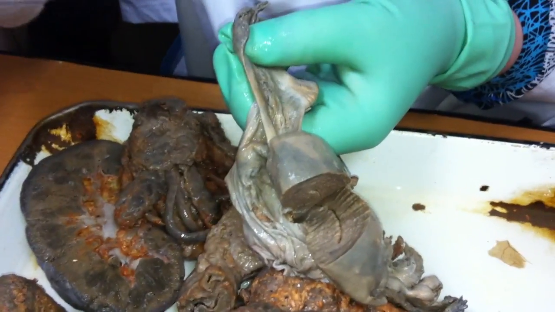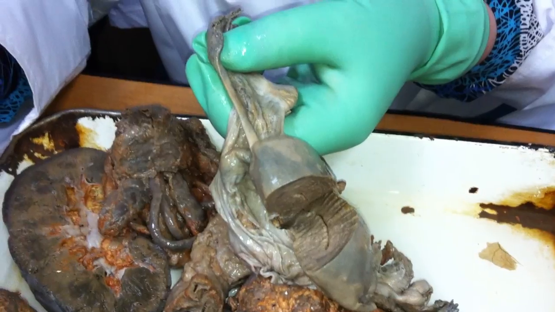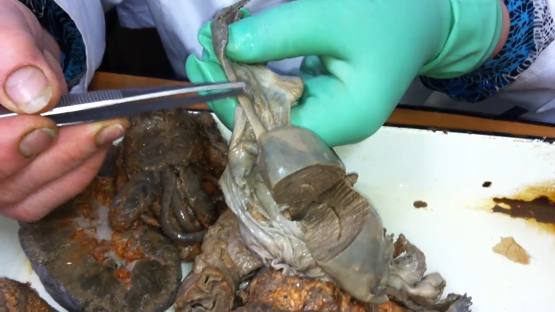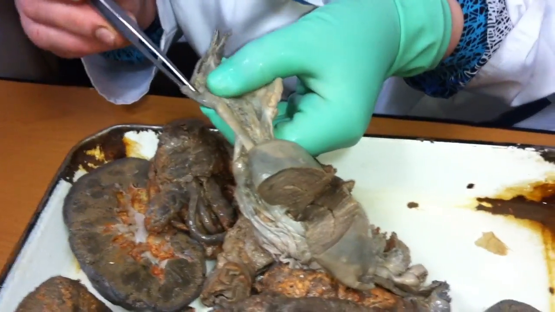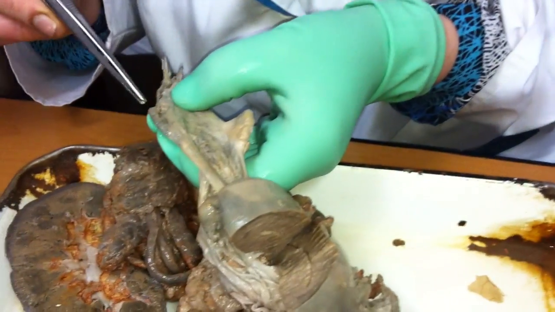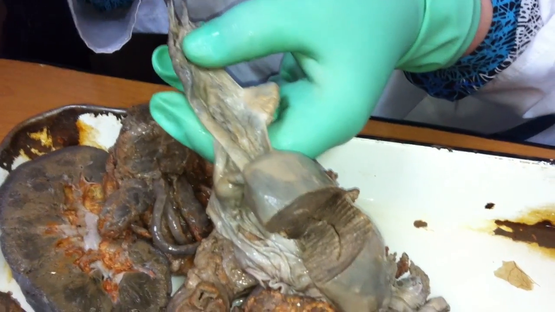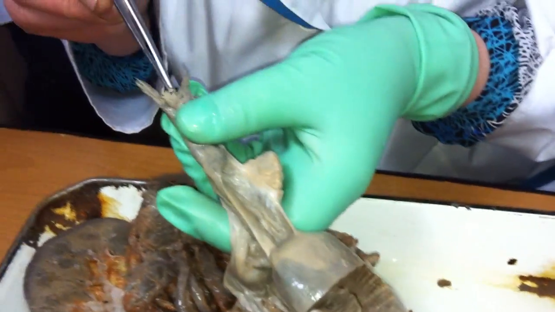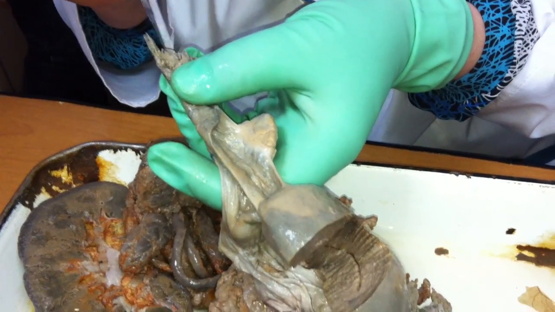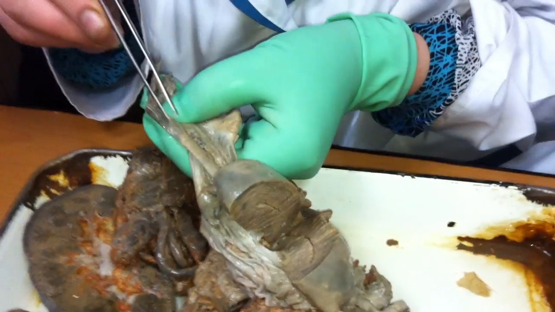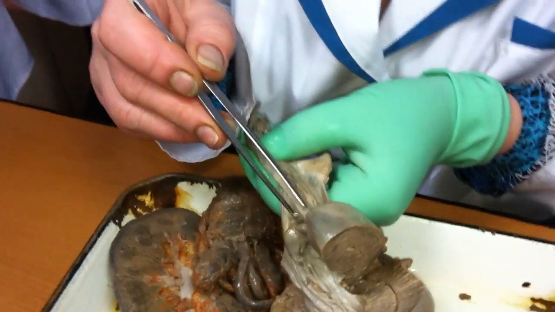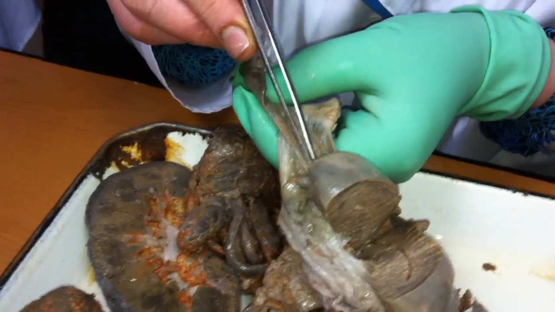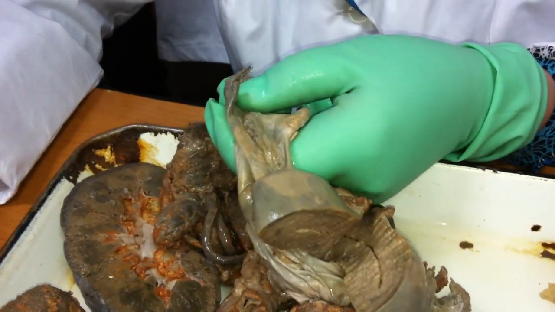It passes through the thickness of the myometrium. Look here, this will be the isthmus. Here will be the ampulla, and here will be the infundibulum with fimbriae. The infundibulum with fimbriae is the widest region, then the ampulla, isthmus, and uterine part, which passes through the myometrium.